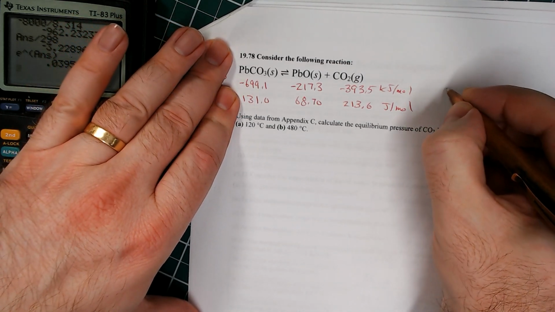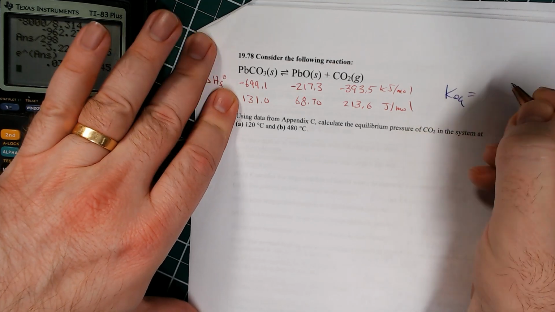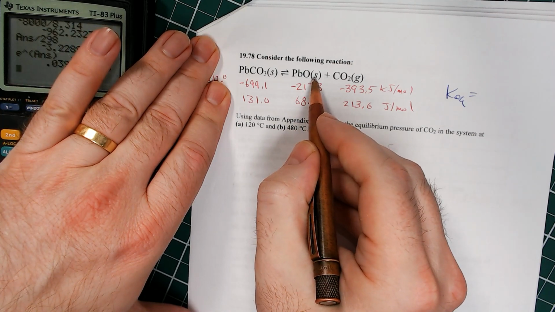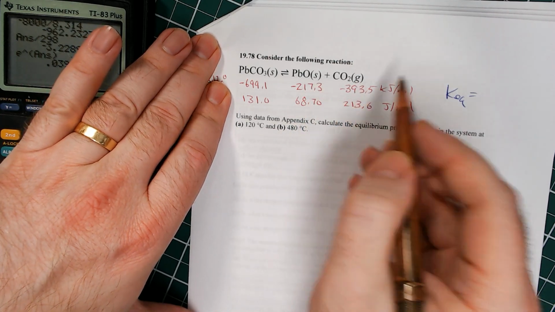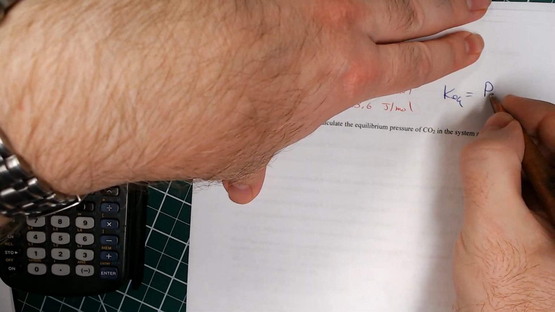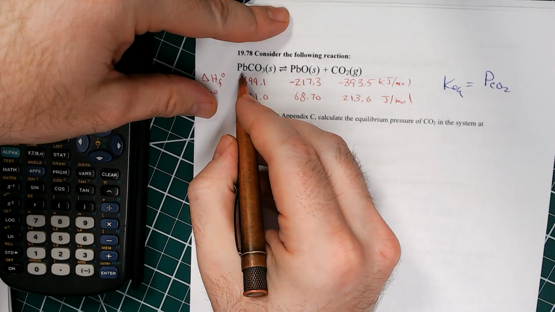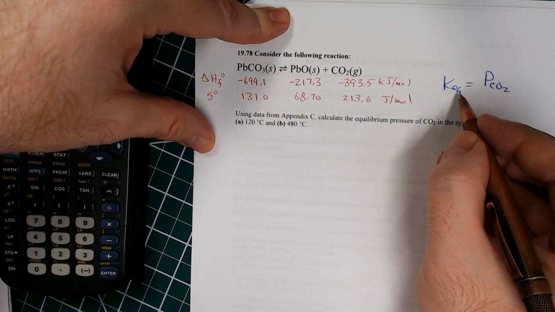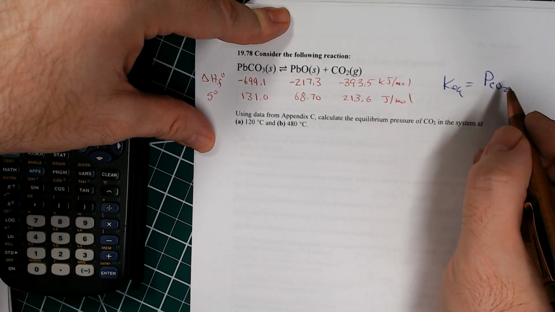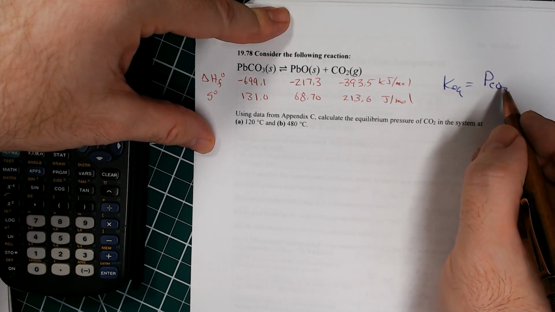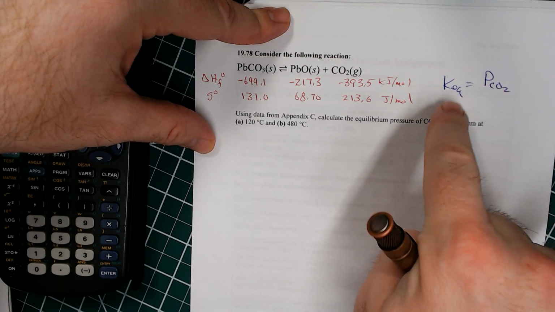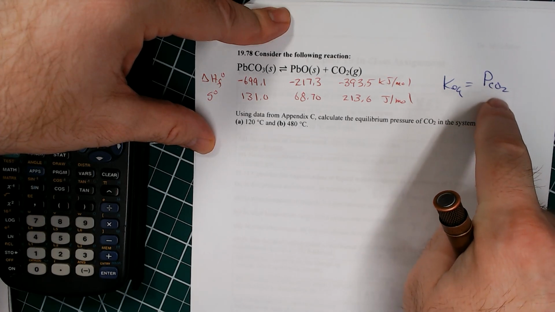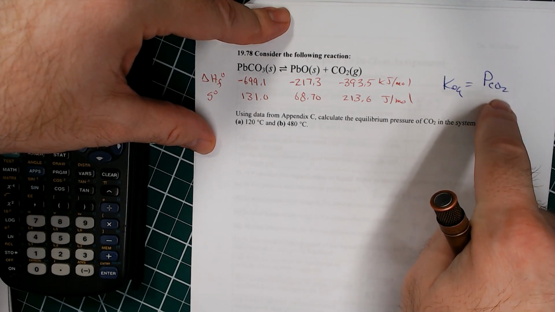So our equilibrium constant, KEQ, we'll do products over reactants. When we look here, we've got lead oxide. It's a solid, so it doesn't go in the expression. Carbon dioxide, it's a gas, so we're going to write it as a partial pressure of CO2. And then lead carbonate, it's a solid, so it doesn't go in the expression. So that means that our equilibrium constant equals the partial pressure of carbon dioxide in atmospheres. So once we find KEQ, that means we have already found the partial pressure of the CO2 in atmospheres.